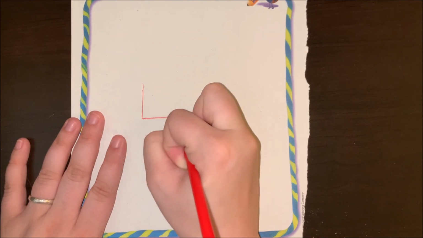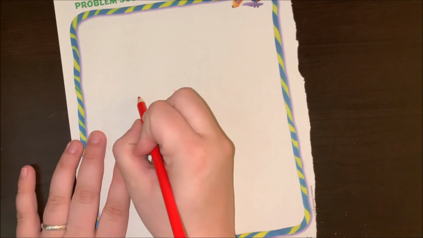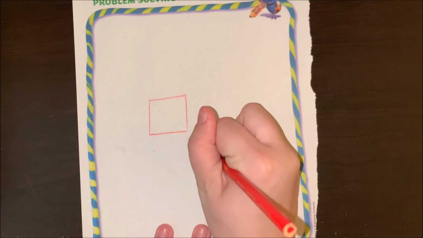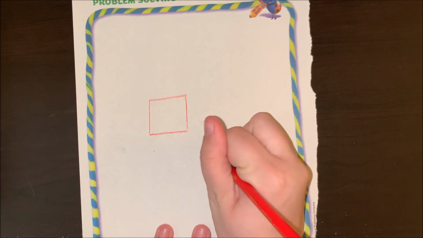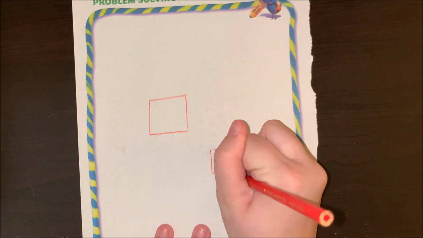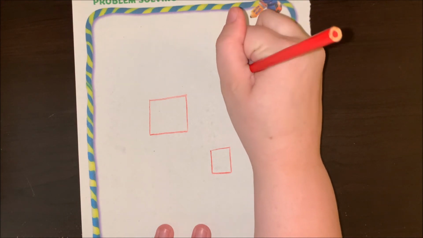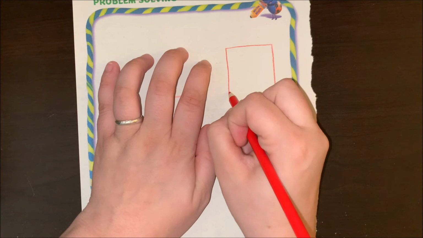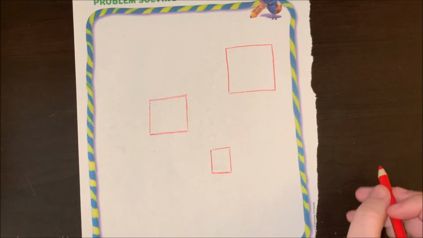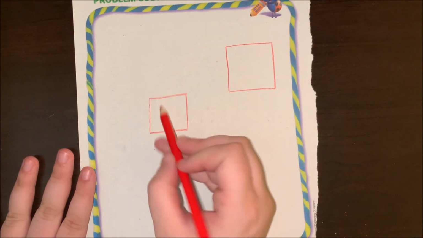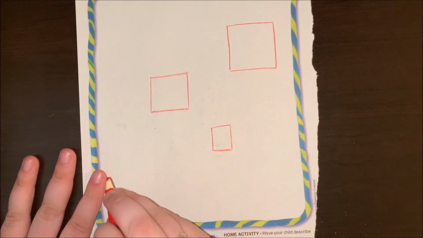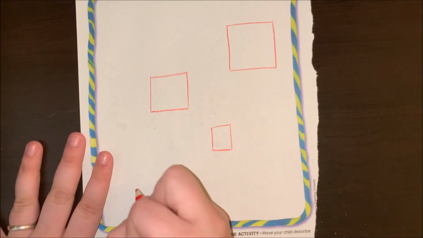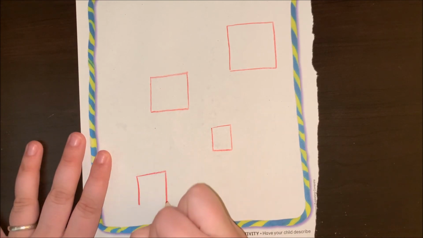So go ahead and do your best to draw a square. Because we don't have the dots like we do on the last page, a square is another one of those shapes that's really hard to draw perfectly so that all of our sides are the same. So yours might be a little bit off, but that's okay. Go ahead and draw maybe, let's see, a square has how many vertices and how many sides? 4. So why don't we go ahead and draw 4 squares.